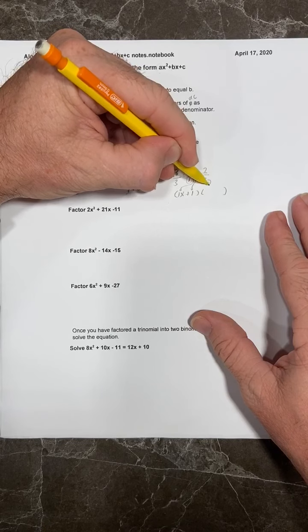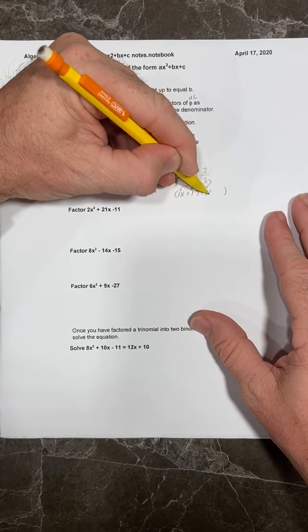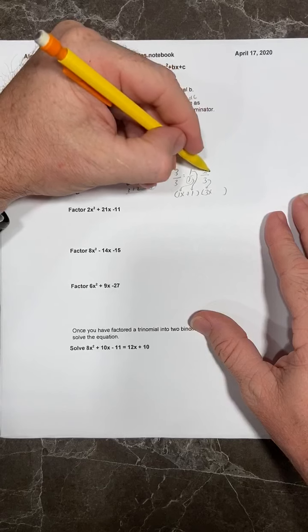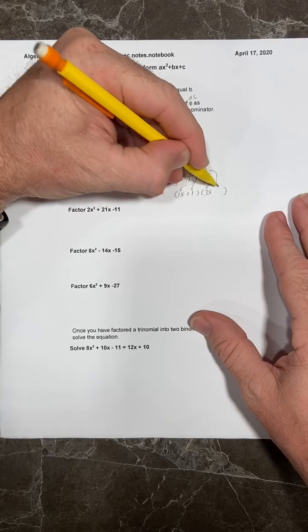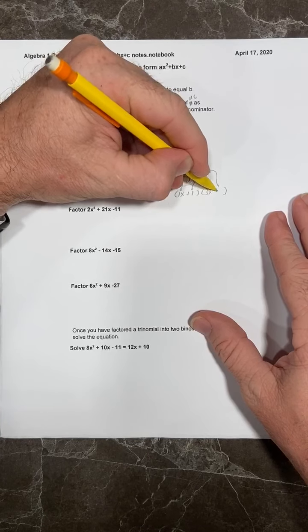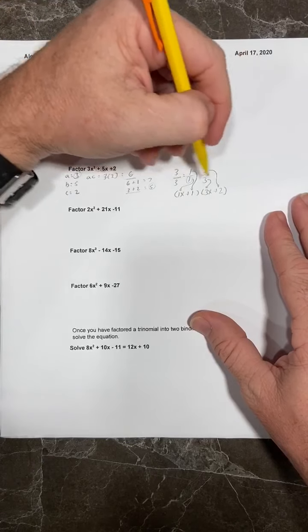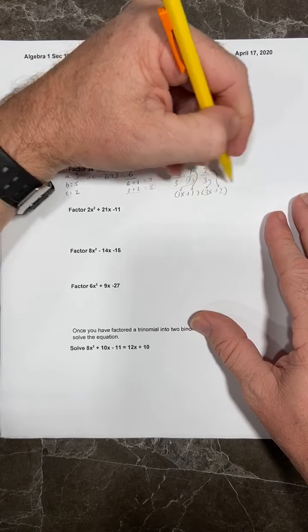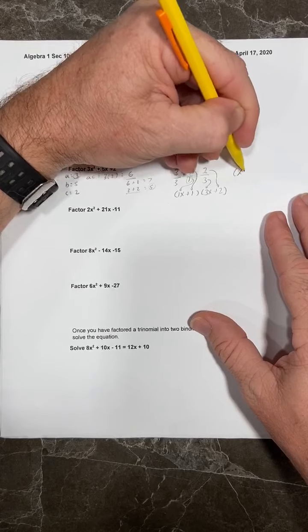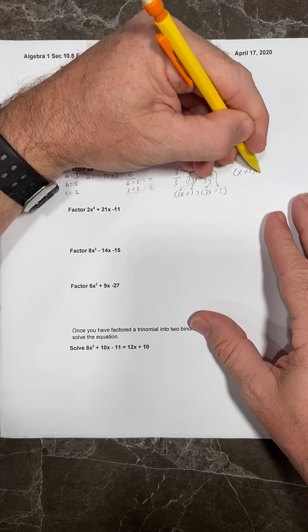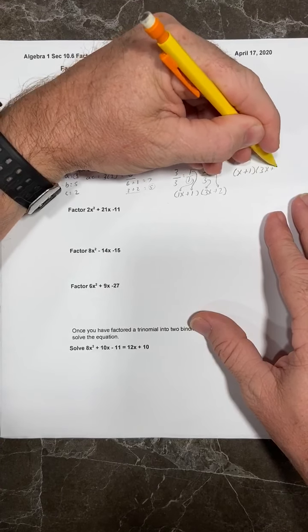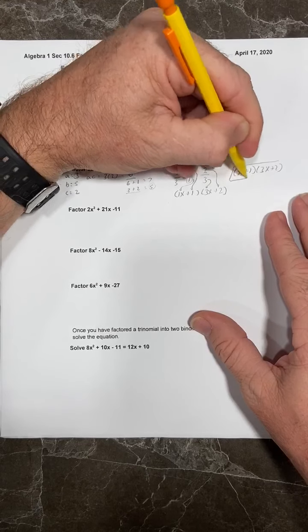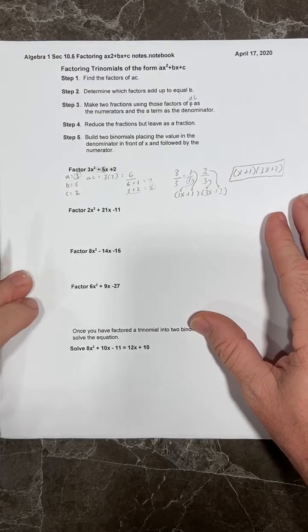All right, so our other binomial comes from the other fraction. The denominator goes in front of the x, so that's going to be 3x, and the numerator goes after, and it's a positive 2, so plus 2. And we don't have to write the 1 in front of the x if we don't want to, so this could end up being x plus 1 times 3x plus 2. And there's our factored form.